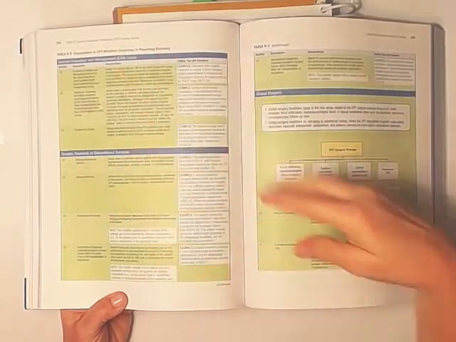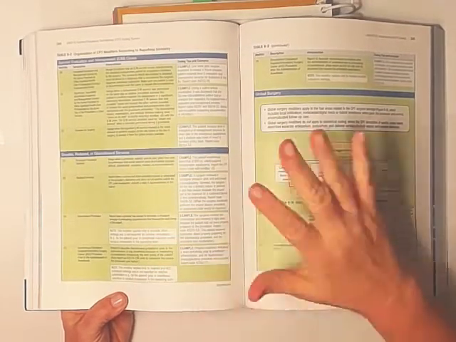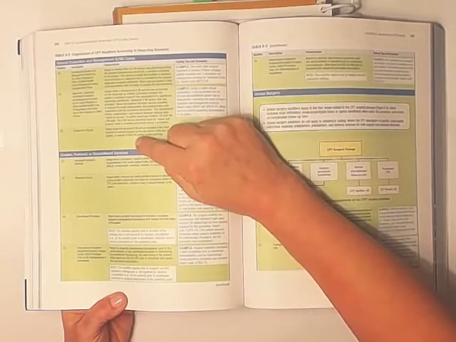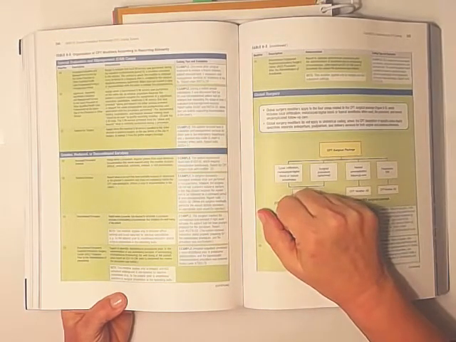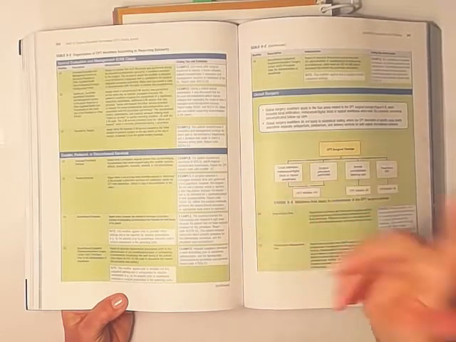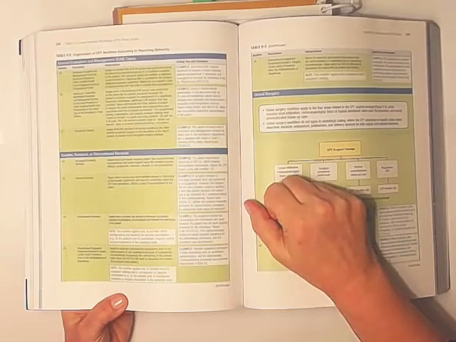I hate people reading what's sitting there, so I won't do those. Your 57 modifier is a decision for surgery. And that one's pretty self-explanatory. If you're at the doctor's and you decide to have surgery, then they're going to pin that 57 modifier on it.